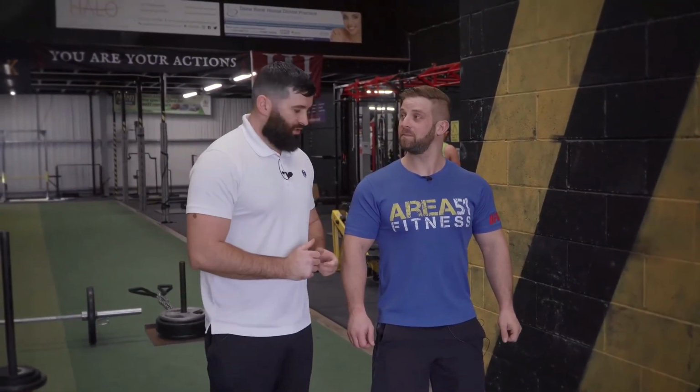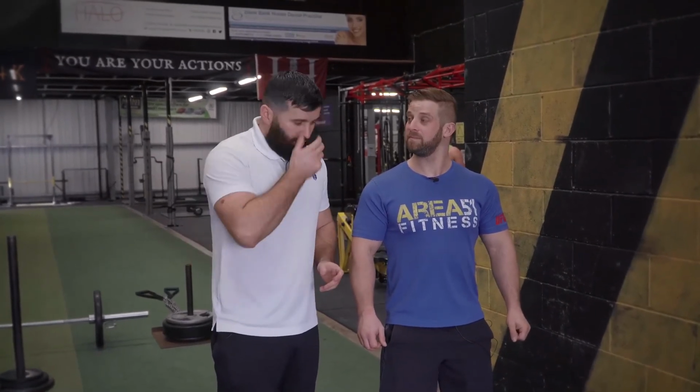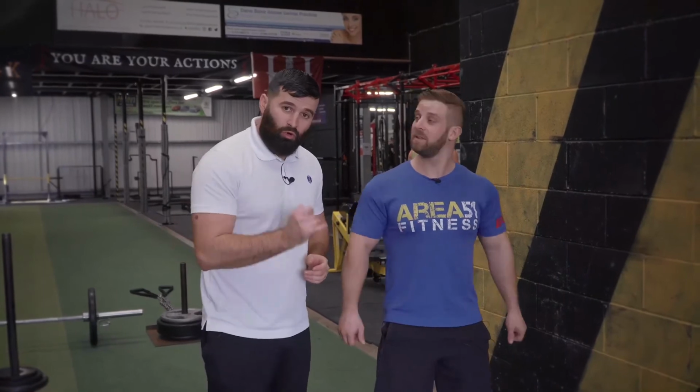The gluteals. When we talked about the gluteus maximus, this one's a really good exercise for separating the glutes and trying to switch off certain muscle groups that are maybe compensating for the glute. So we're going to demonstrate with Tim. This is called the wall glute bridge.